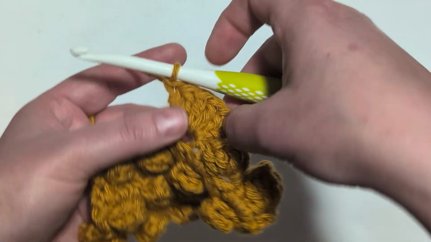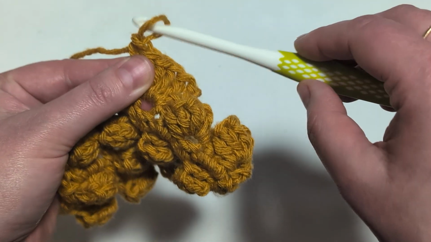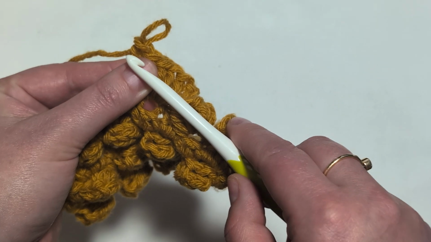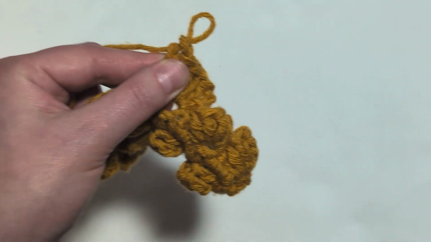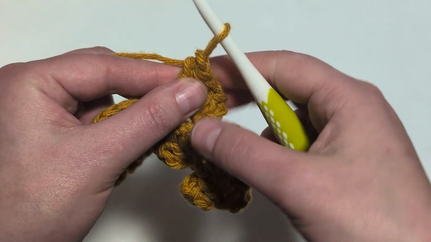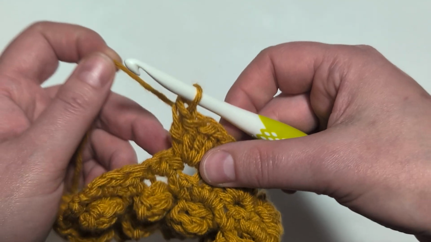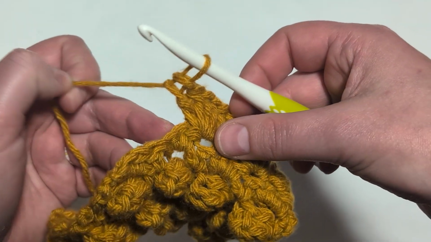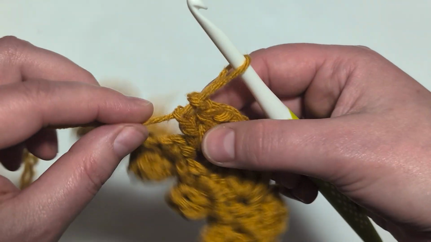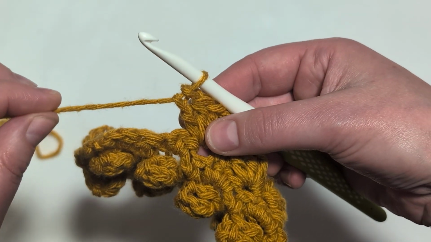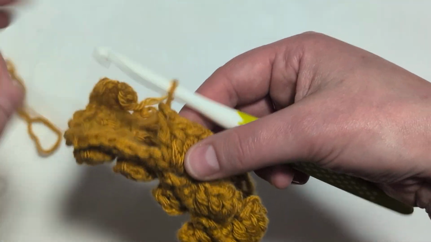To complete the popcorn stitch, you need to take the hook out from the loop. Sometimes the loop might get twisted. To remember which way it goes, the working yarn should not be at the back. If you can tell, it's pulling from the back. The working yarn should be in the front. So if you can tell, it's in the front.